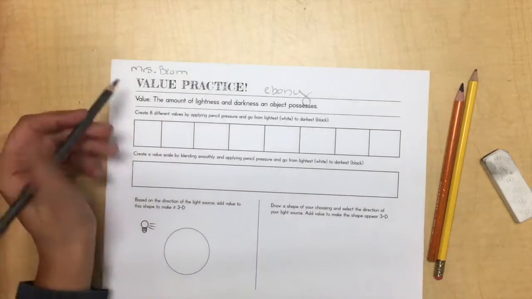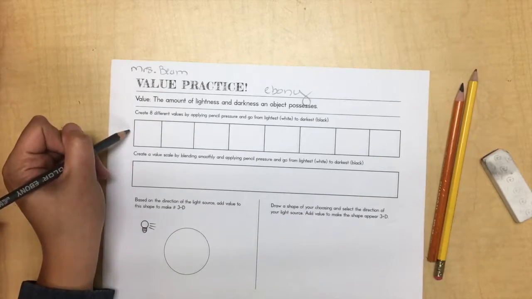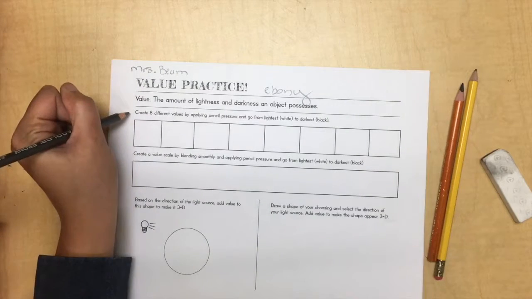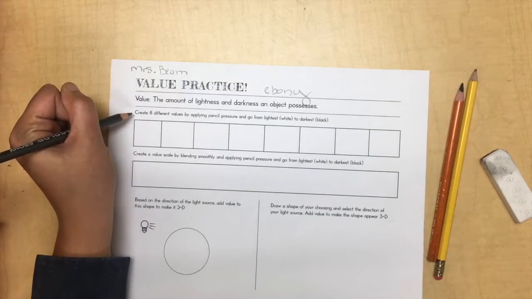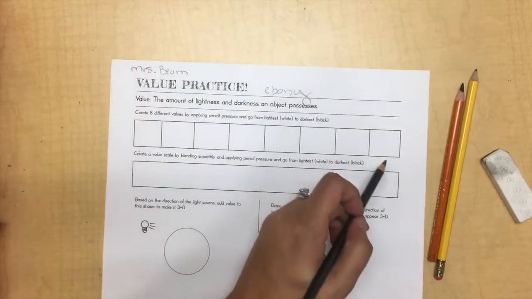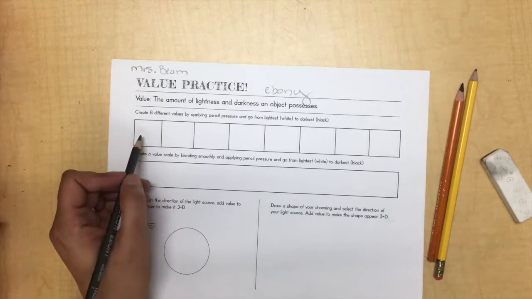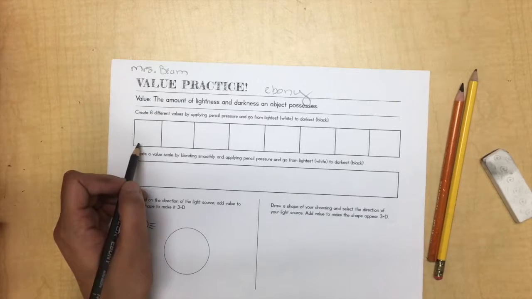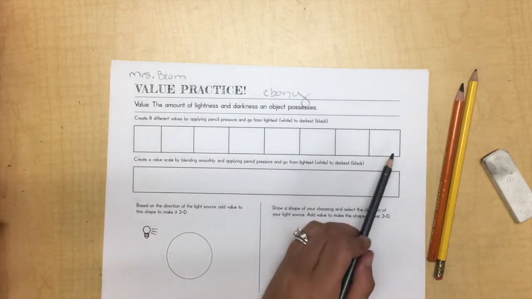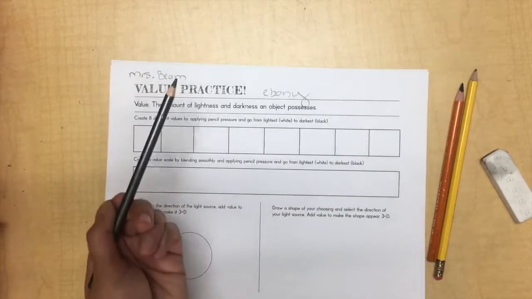And then the instructions for this first section of boxes, the ones that are divided up into individual boxes, says create 8 different values by applying pencil pressure and go from the lightest, which is white, to the darkest, which is black. So that means that this first one is going to stay white, so we're not going to touch that one at all. And then this next one will be the darkest dark we can get with this pencil.